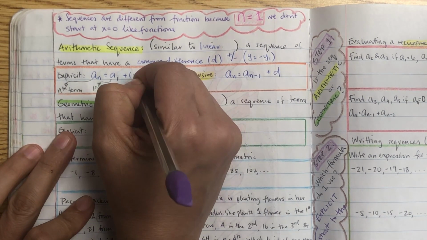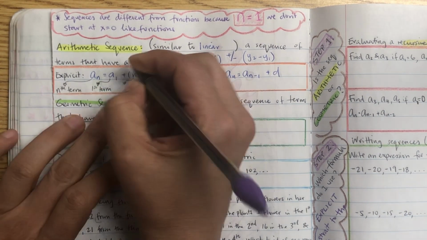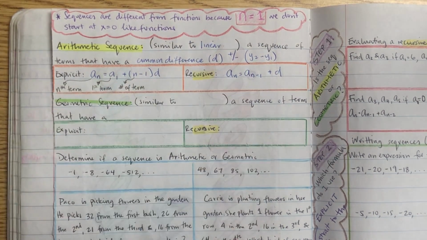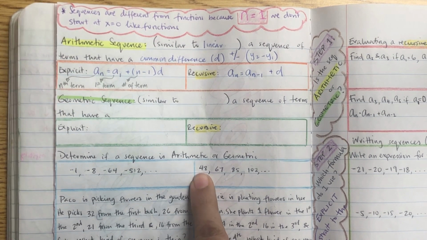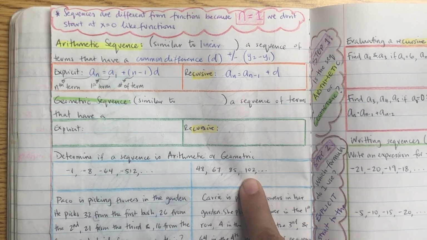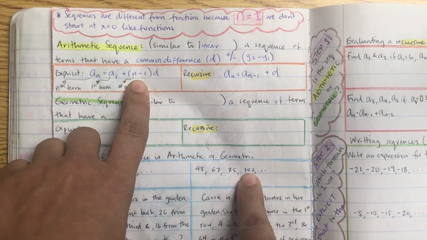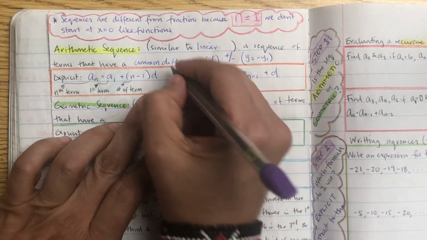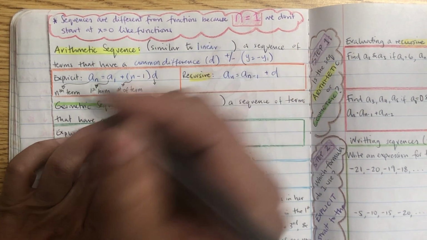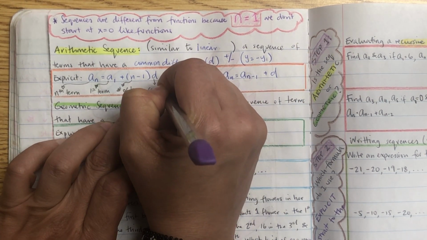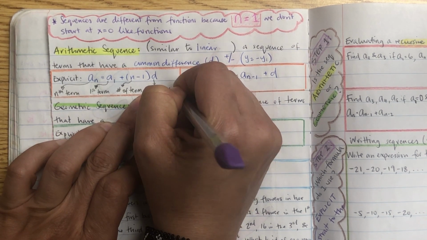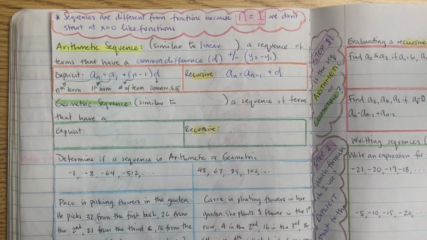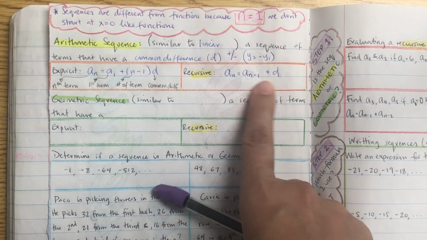Then n is strictly the number of the term. So, for example, this is the first, the second, the third, the fourth. So if I asked you what is n here, it's 4. This is the fourth one. So n is 4. And then d is what we just talked about, the common difference. And how do you find the common difference? You do the second one minus the first one, if it's arithmetic. Okay?